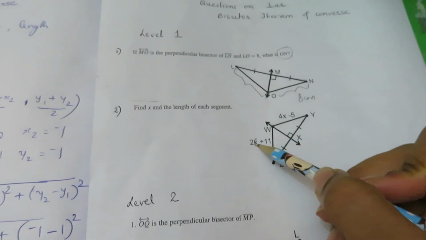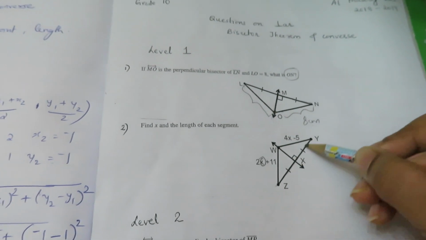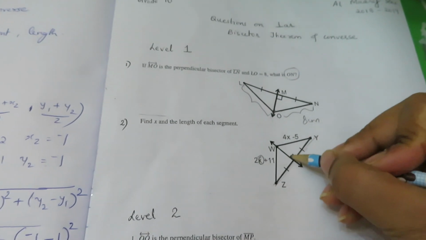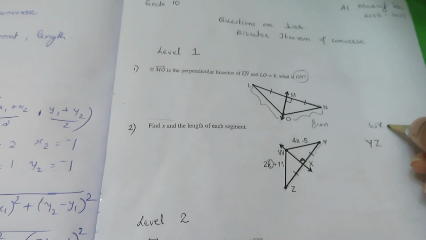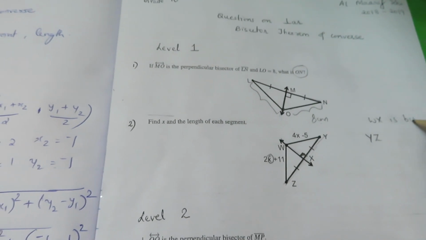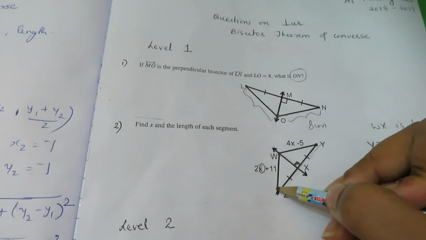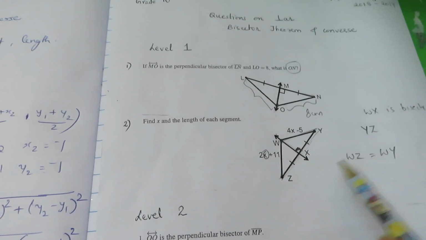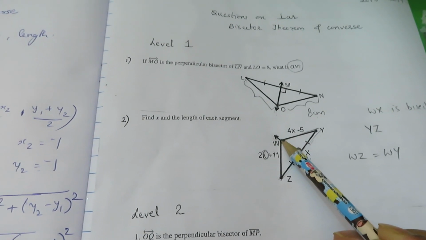Now you have to find X. How do you find it? Now let's see what information you have. You have the line segment as YZ. See? YZ. And what do you have? You have 90 degree. So what does it mean? WX is the bisector. Now on WX you check what you have. You have a point W. So WZ is equal to WY. Why? Because by the perpendicular bisector theorem, any point on the bisector, if you take, the length till the endpoints is going to be the same.